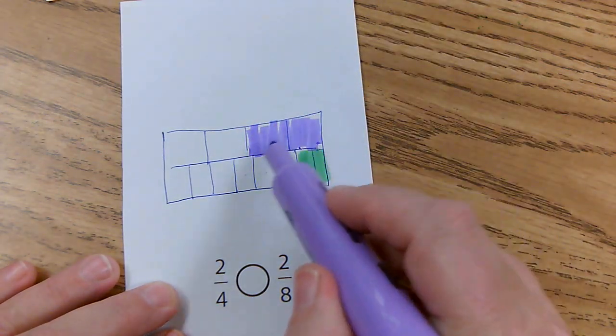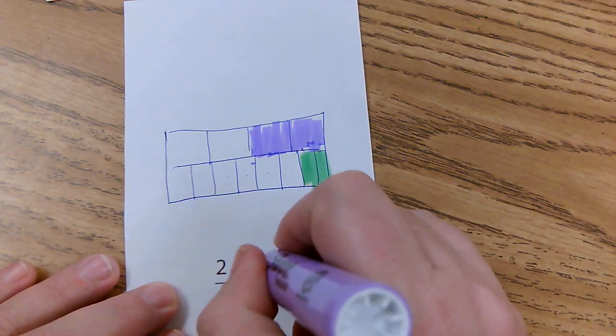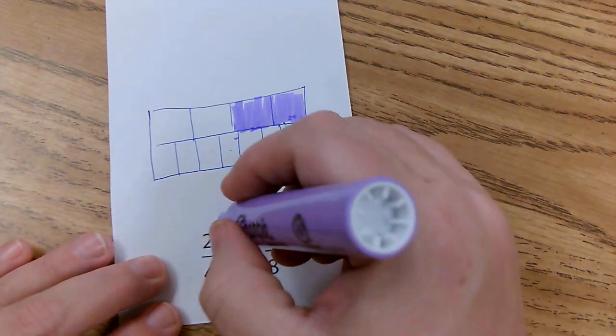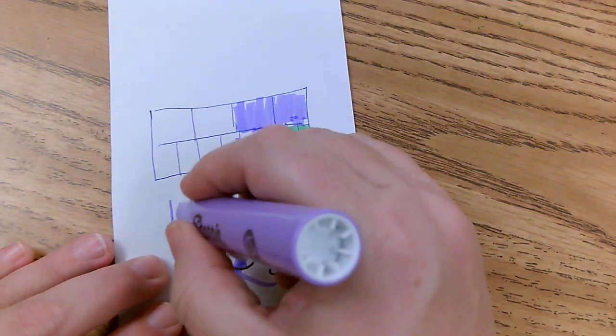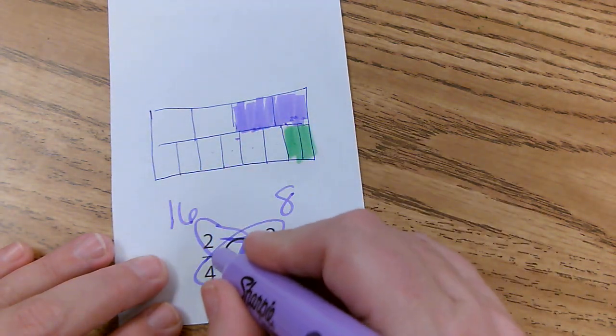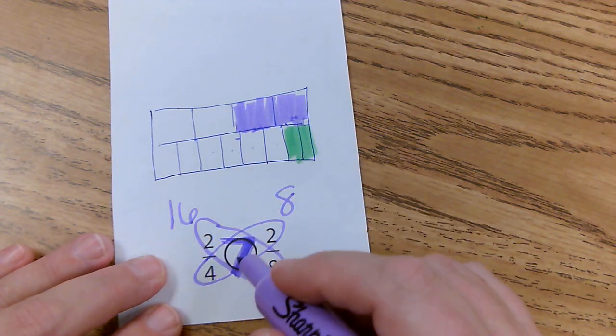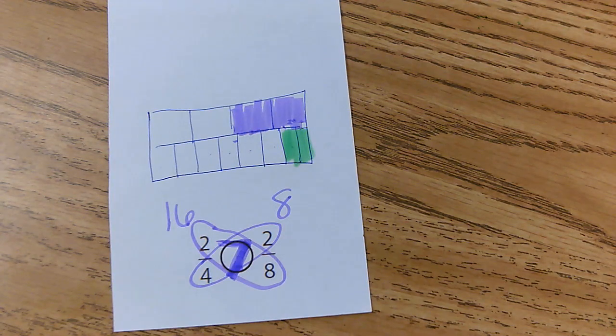If I look here, the bigger one is 2/4, and again, I can check with my butterfly method. 2 times 8 is 16. 4 times 2 is 8. Which one is the alligator going to want to eat? The 16, which is 2/4. So 2/4 is greater than 2/8.